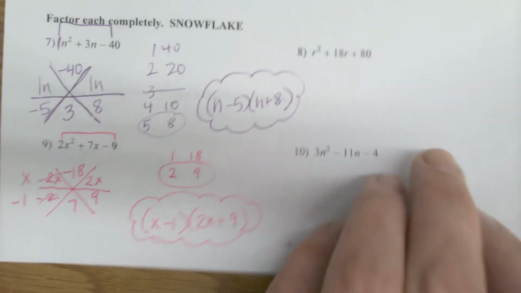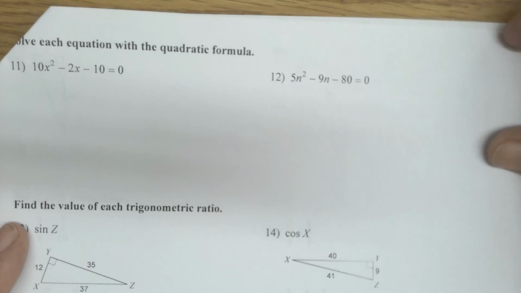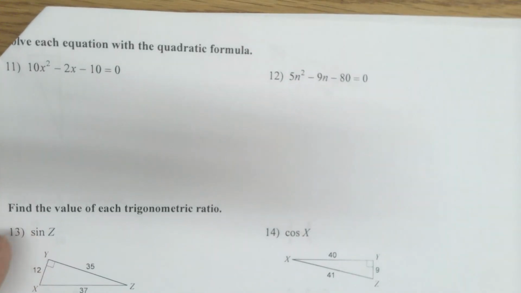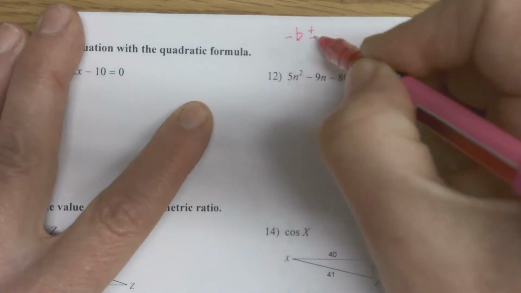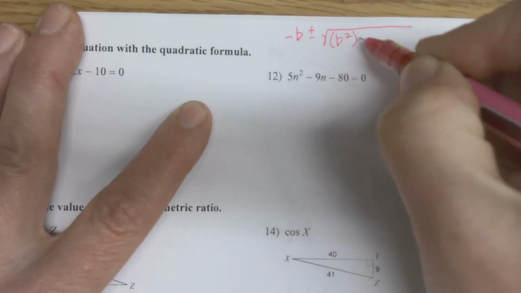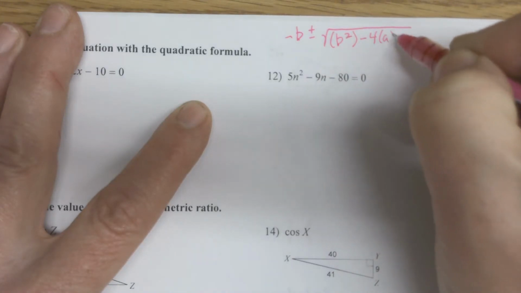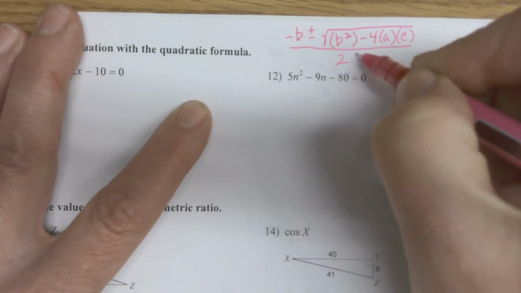Okay. So up next was quadratic formula. You may want to write this formula down on this sheet. I will write it on the board for you when you take your final tomorrow. So this is the opposite of b plus or minus the square root of b squared minus 4 times a times c all over 2 times a.